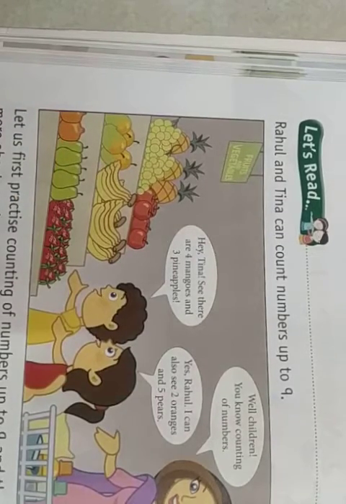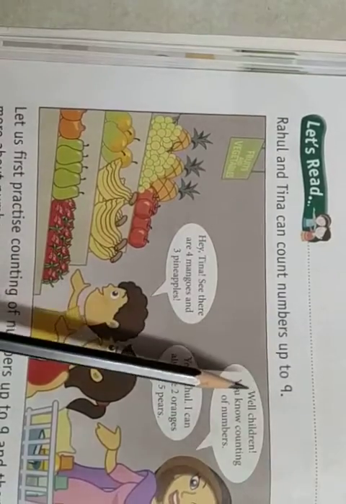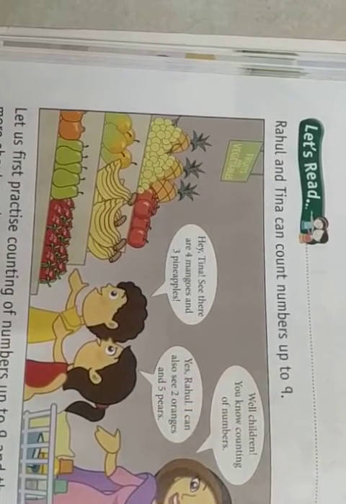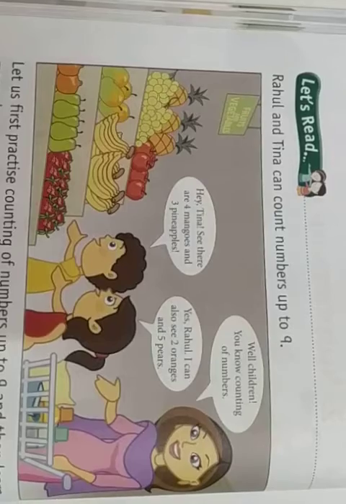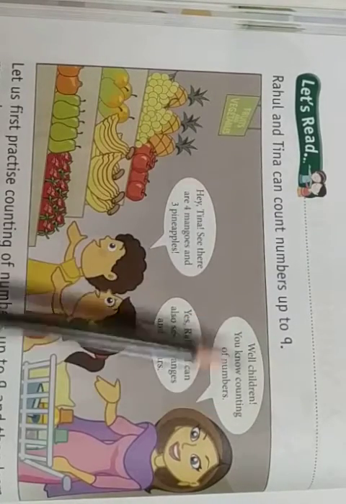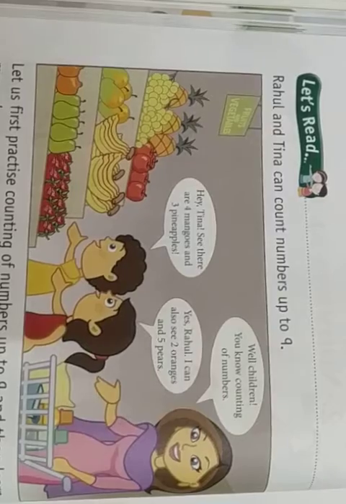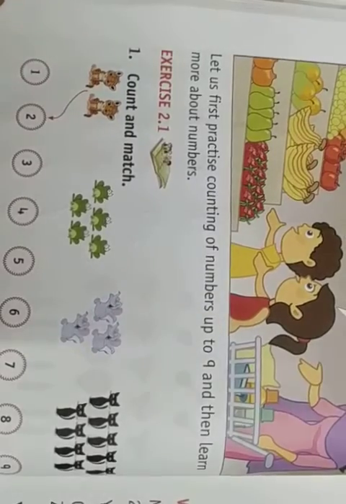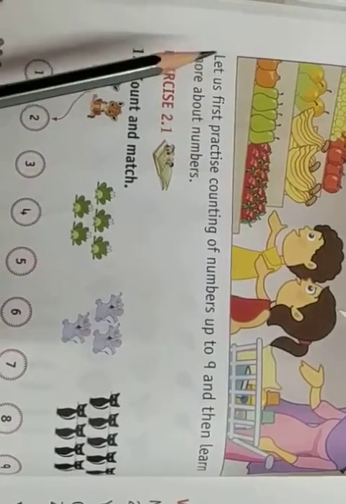5 pears. Okay. Next. Well, children, you know counting of numbers. The mom says, yes, children. Well, children, you know counting of numbers. Okay. Next is, let's practice counting of numbers up to 9 and then learn more about numbers.